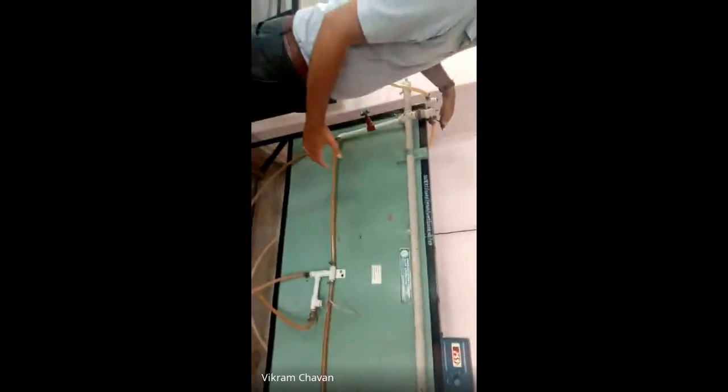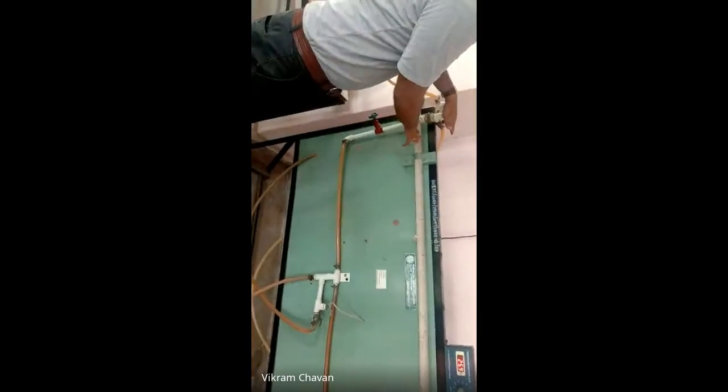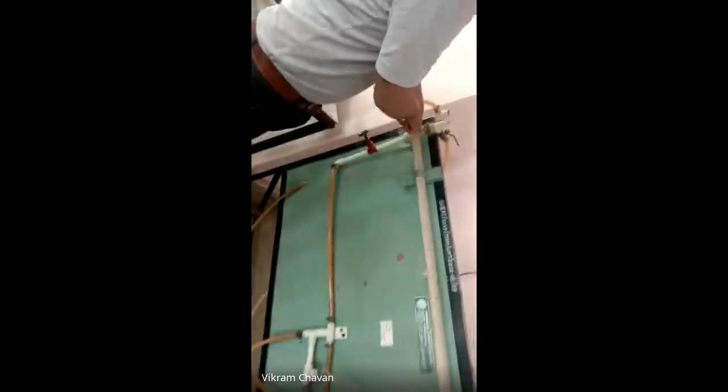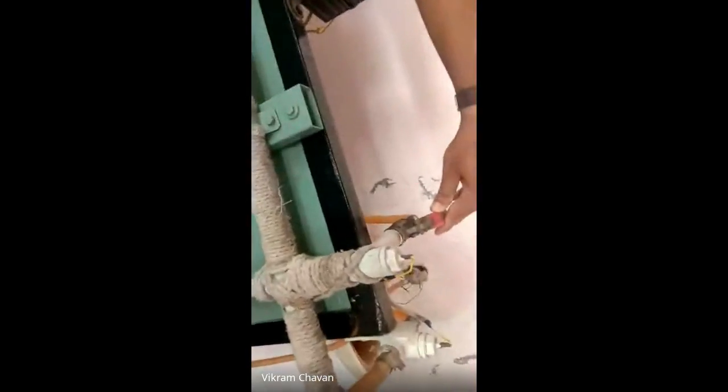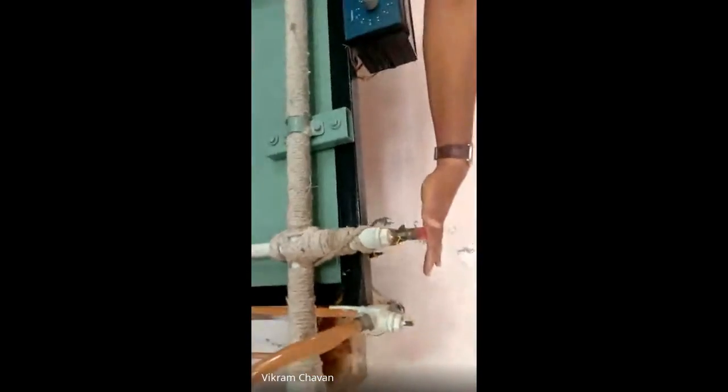So for that reason we have to close this knob, and then when water enters at this location, it will travel in this direction and leave the heat exchanger at this particular point where we have opened this knob.